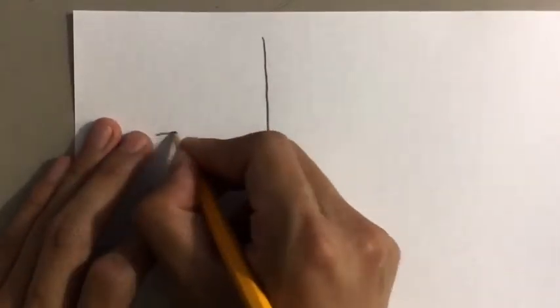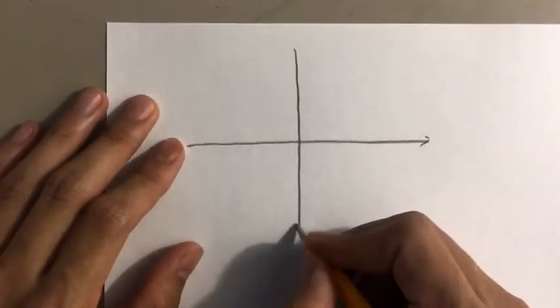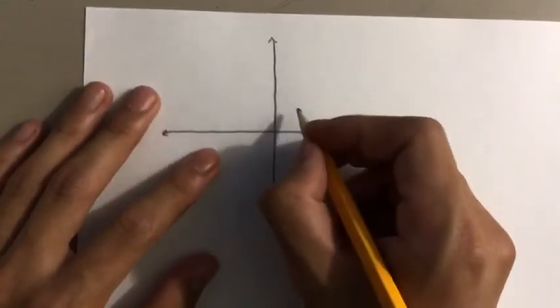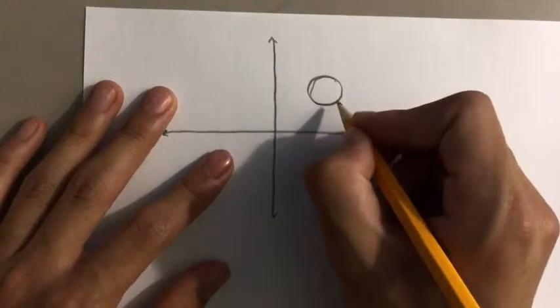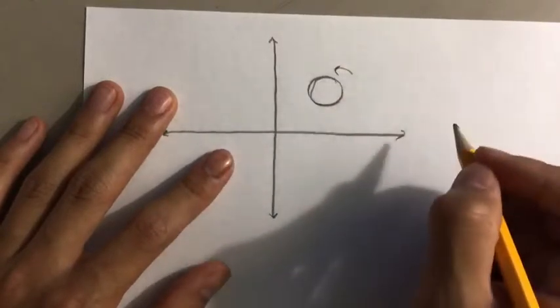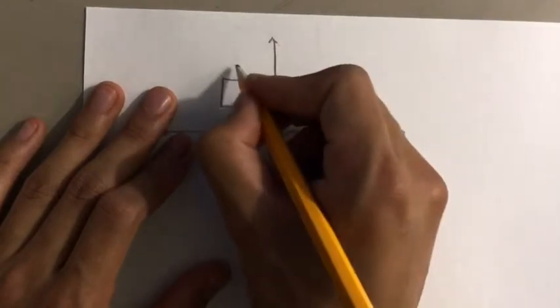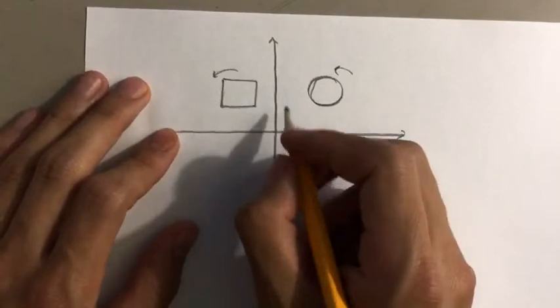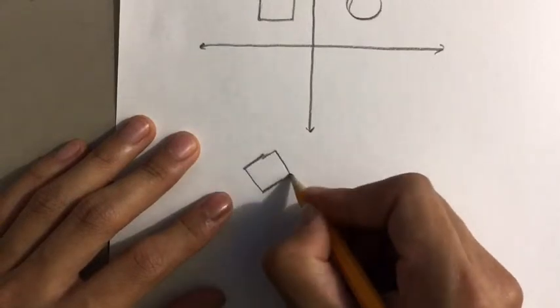So the first thing we're going to learn about is rotation. What is rotation? Well, I'm rotating this paper, and I'm rotating this Cartesian coordinate plane, but I'm going to show you how that applies to shapes. So if you rotate a circle, nothing's going to happen because it's just a circle. So it's going to look the same. But if you rotate a square, let's say I rotate this 45 degrees to the left, what's it going to look like? Well, I'm going to draw it on a different part of the paper, but it's going to look like this. 45 degrees to the left.